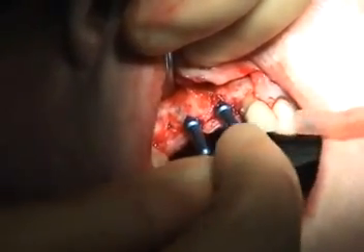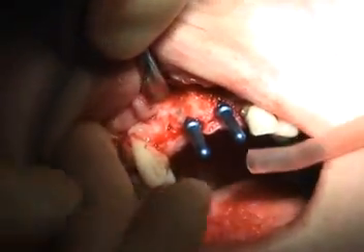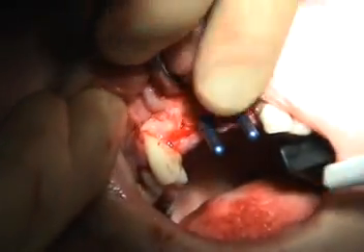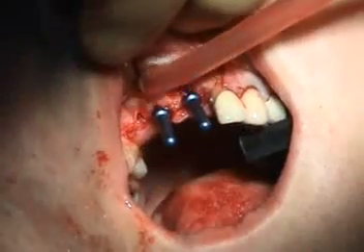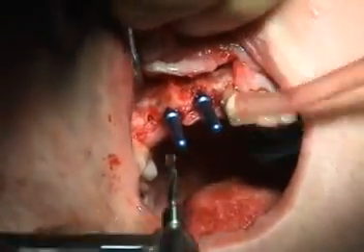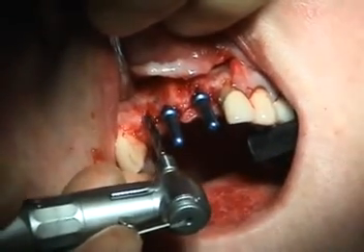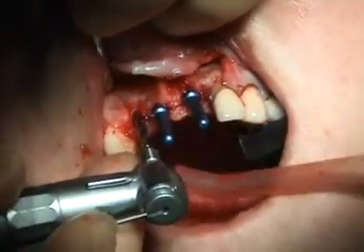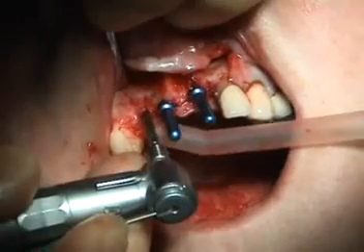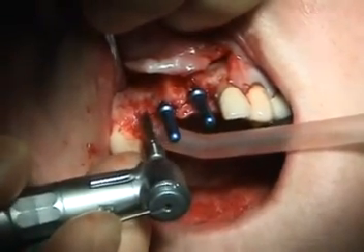A second guide pin is now introduced into the upper right central incisor area to compare the angulation with the existing preparation for the left central incisor region. In this way, the preparation for the right lateral incisor region can be commenced with confidence.